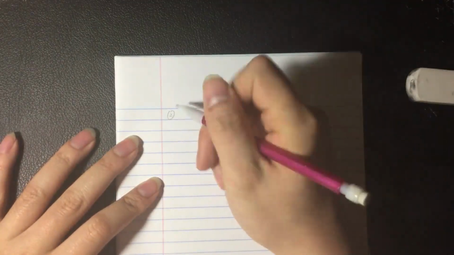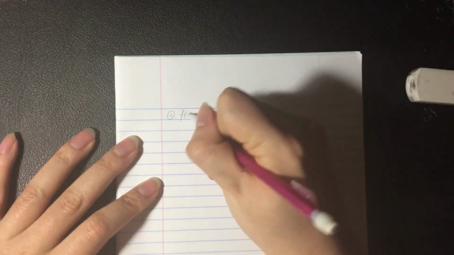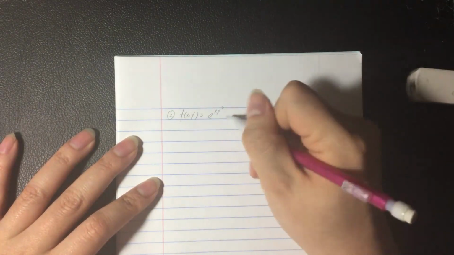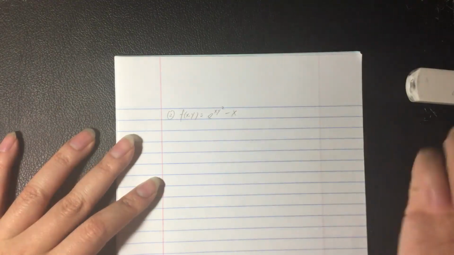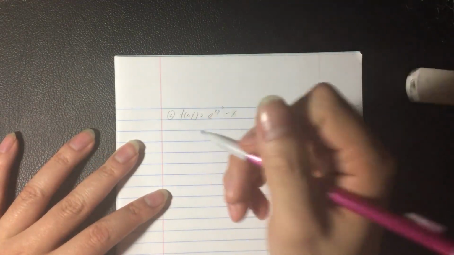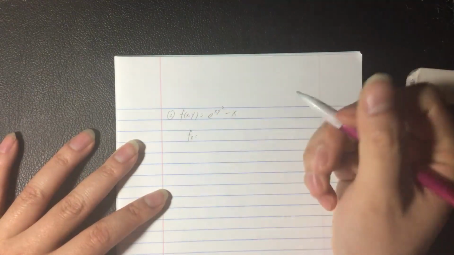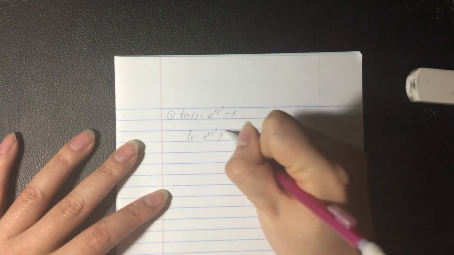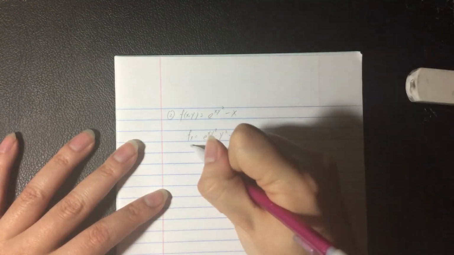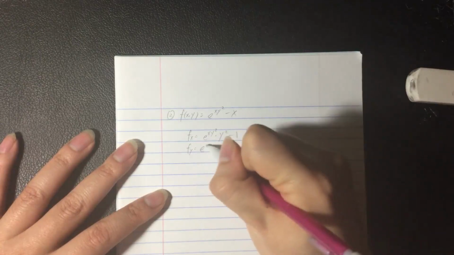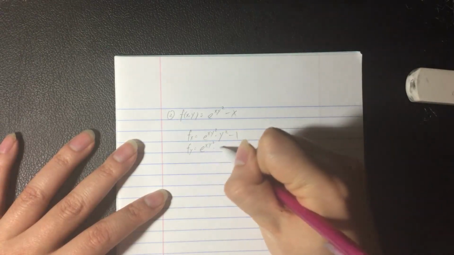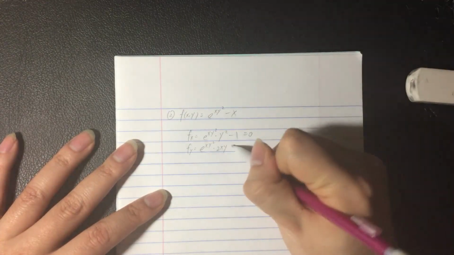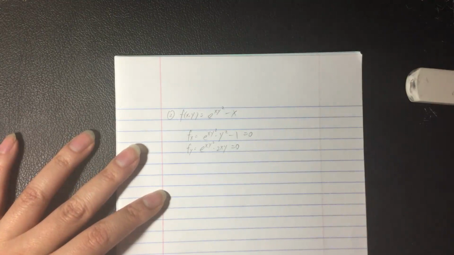Next example, f of x, y equal to e raised to the power of xy squared minus x. Same procedure. First of all, I take partial derivatives. F sub x is e raised to xy squared times y squared minus 1. For f sub y, I have e raised to xy squared times 2xy. Then set both of them equal to 0 and solve for x and y.